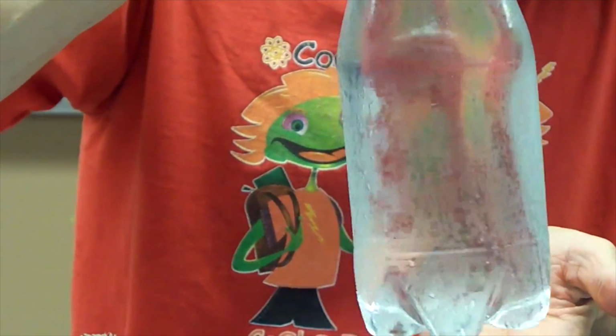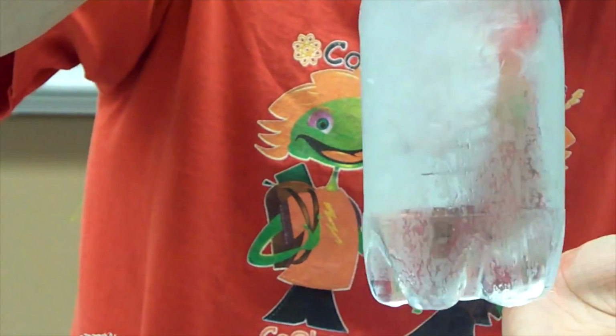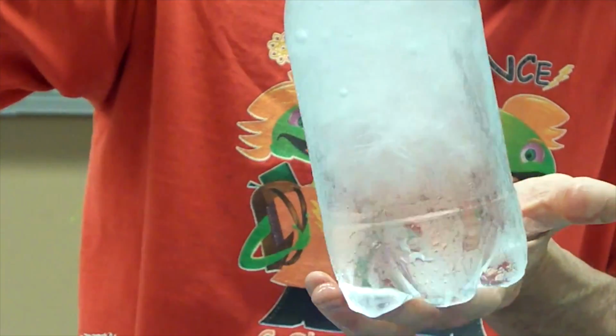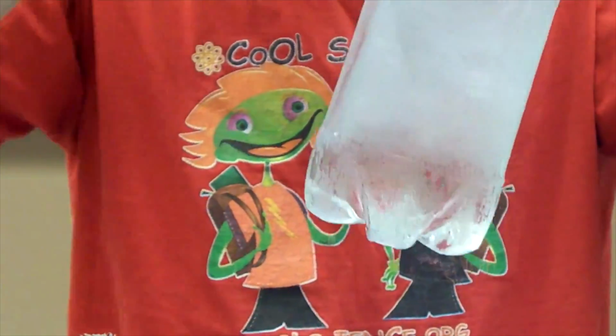Oftentimes, a slight bump or just a natural rumble from your freezer will do it. Also, the colder the water molecules are, the less energy they need to create that seed crystal. But still, under the right conditions, you can get a lot of water that is colder than its freezing point, so inserting just a little bit of energy will create that seed crystal, and everything else around it will freeze like you see in this video.